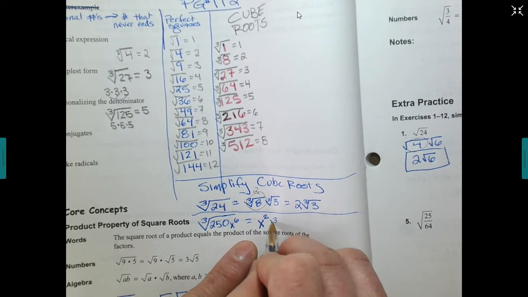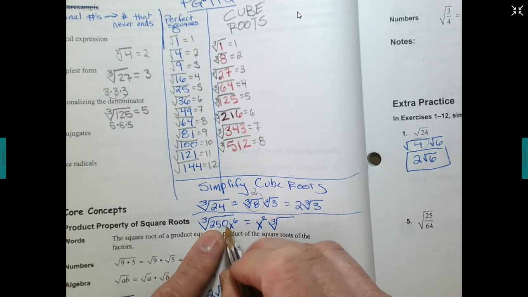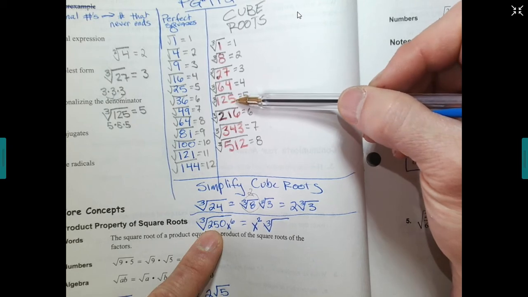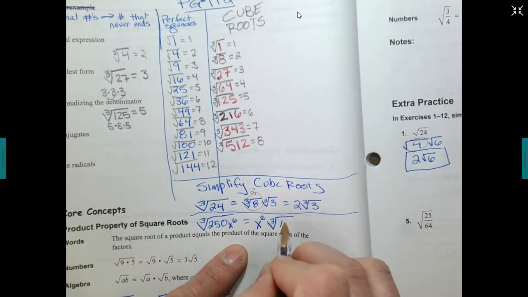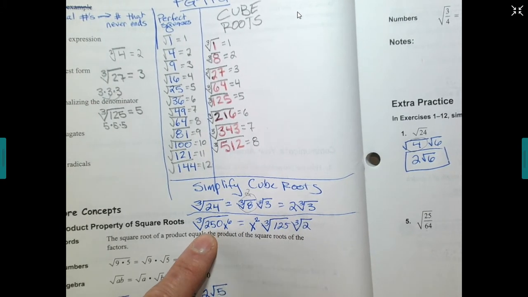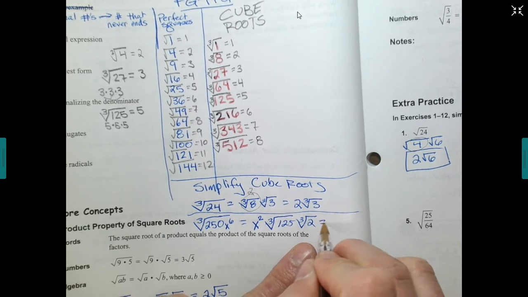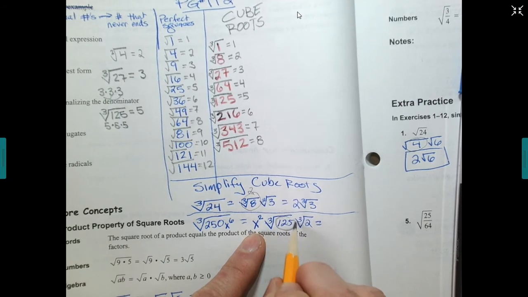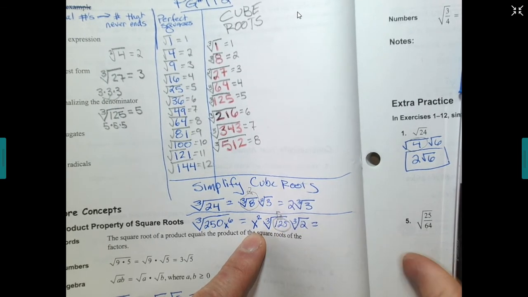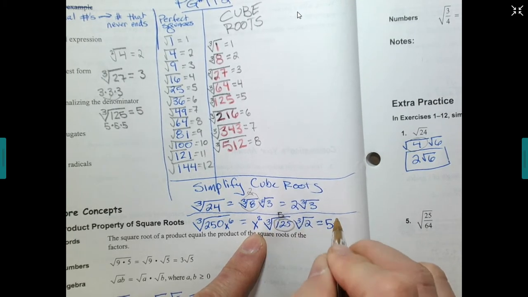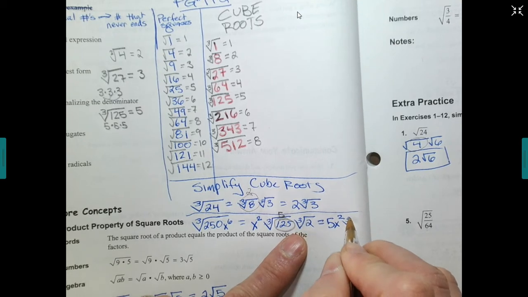And then let's figure out with 250. Do I have any of these? Oh, look. 250 is 125 times 2. So I can do this cube root of 125 times the cube root of 2. 2 times 125 is 250. So what I'm left with, so I have x squared. So this turns into a 5. So I'm left with 5 times x squared times the cube root of 2. There's my answer.